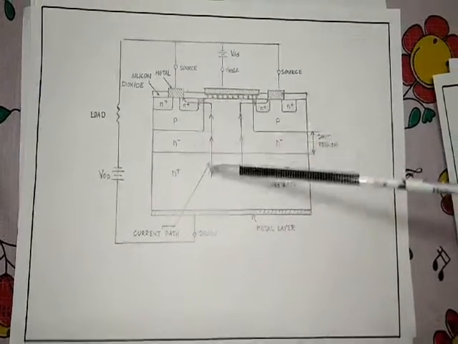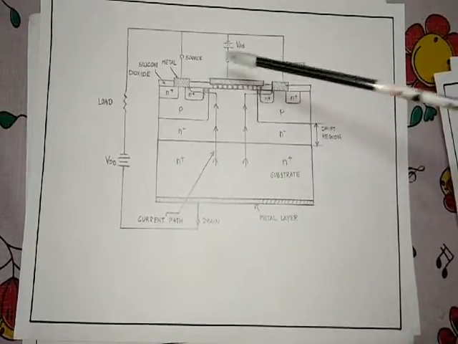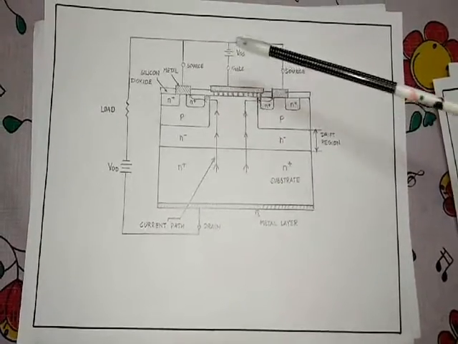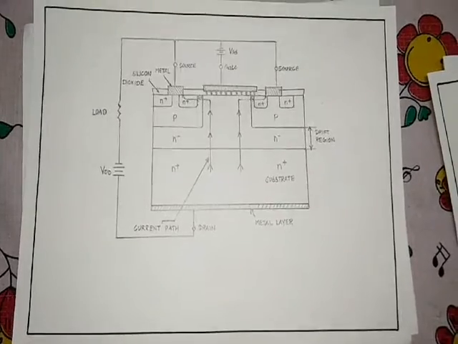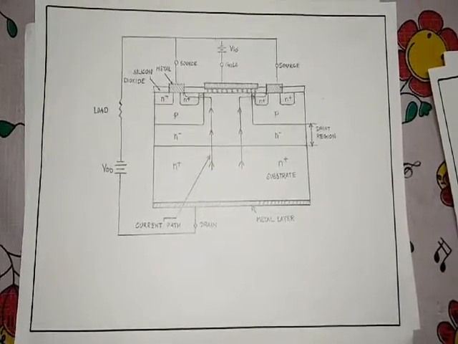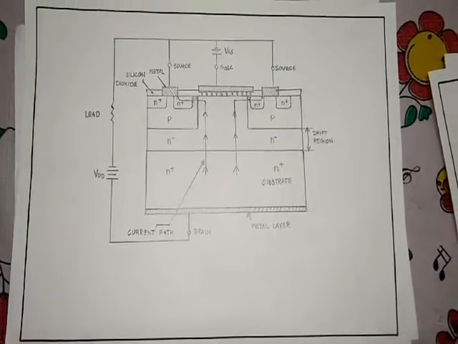When gate voltage is increased, the current ID also increases, which is already expected. That is the expected behavior of a MOSFET. And so consequently, with this we can say the device is turned on.